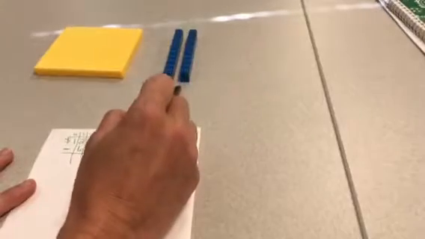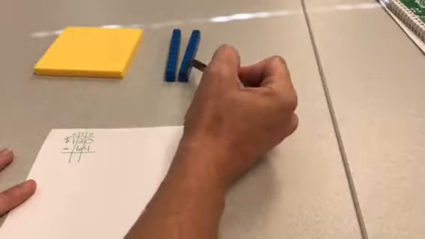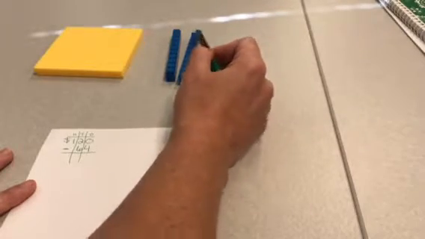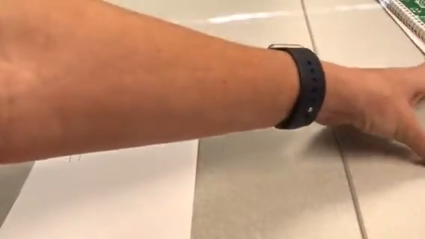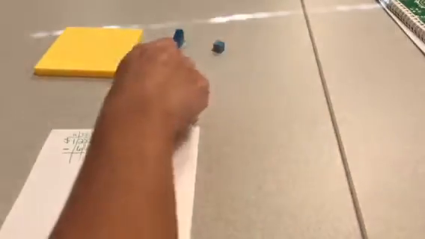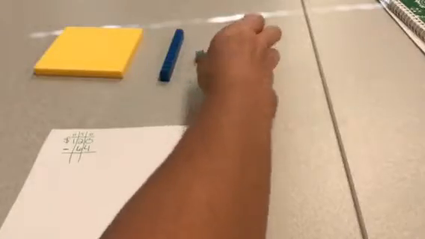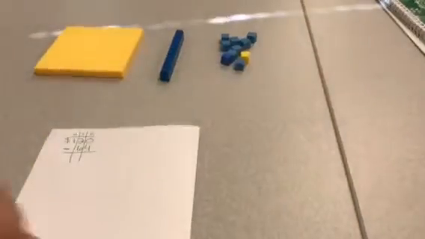Well, if I look over here, this is the next closest thing to my ones, and I can see that there's 10 individual pieces in that 110. So if I trade this out with the bank and bring in 10 ones, 4, 5, 6, 7, 8, 9, 10. So I have 10 ones now.